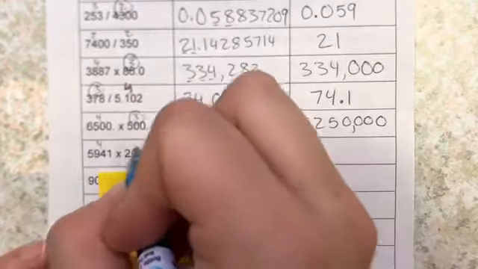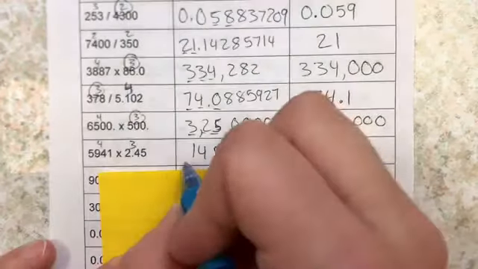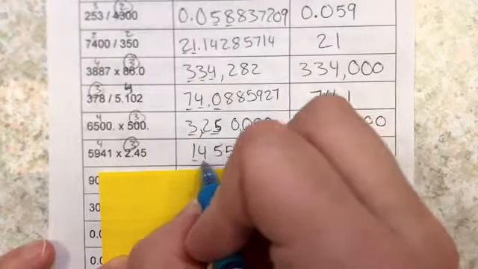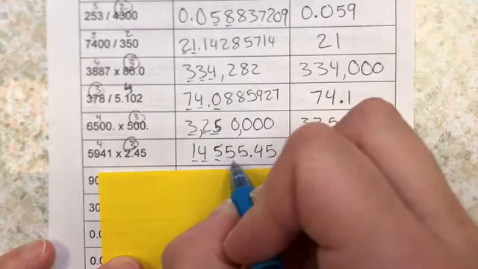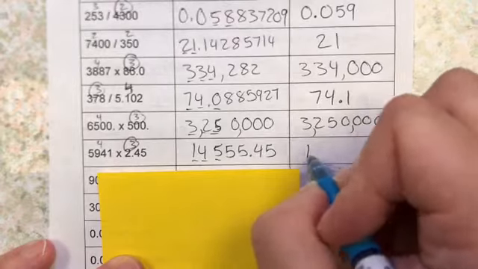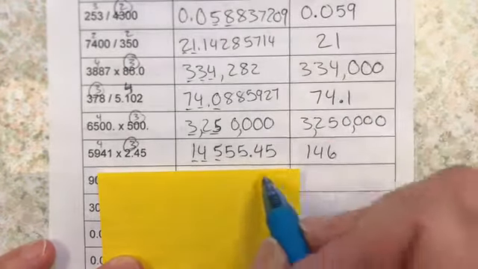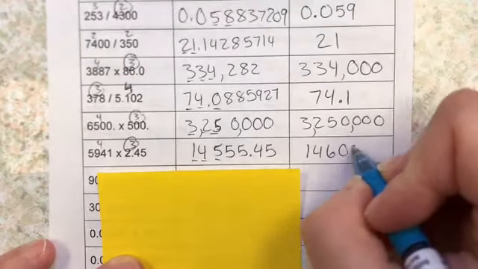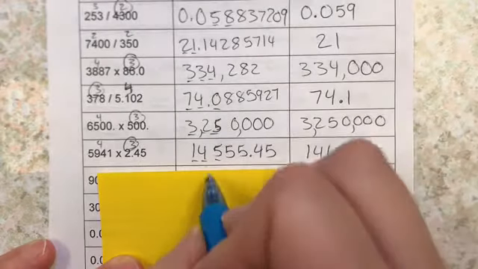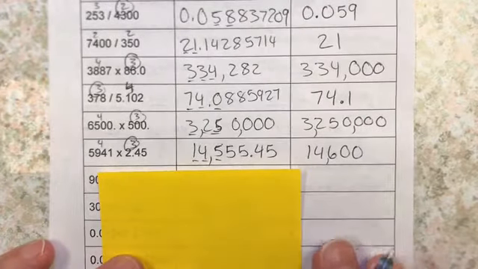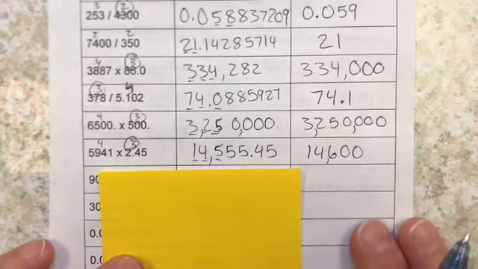This number has 4 significant figures. This number has 3 significant figures, so our answer should have 3 significant figures, the 1, the 4, and the 5. The next 5 is going to round that one up to a 6, so 146. But it's not 146 because these are zeros, so these are replaced by zeros to hold the place of 14,600, which is close to 14,555.